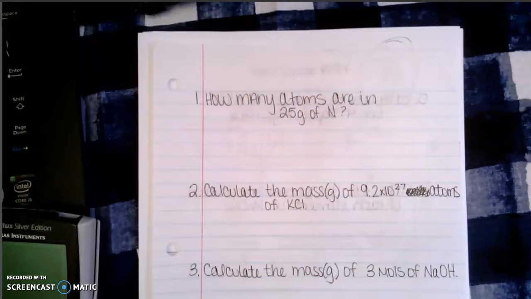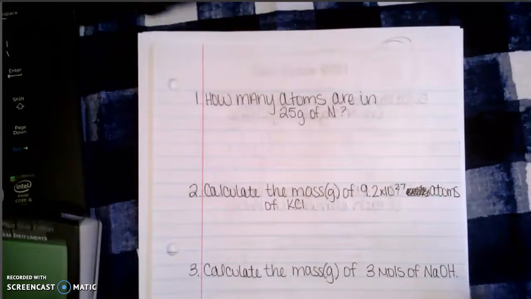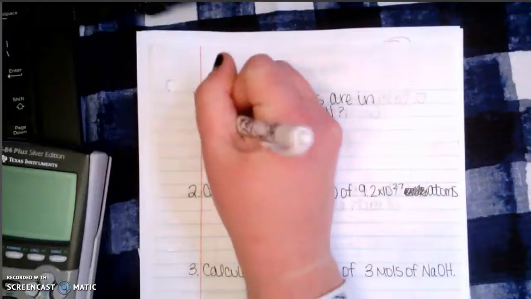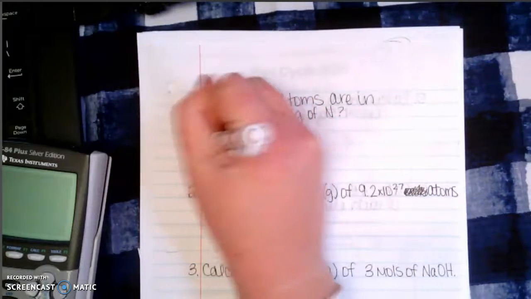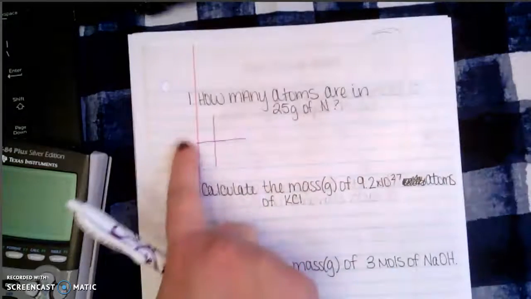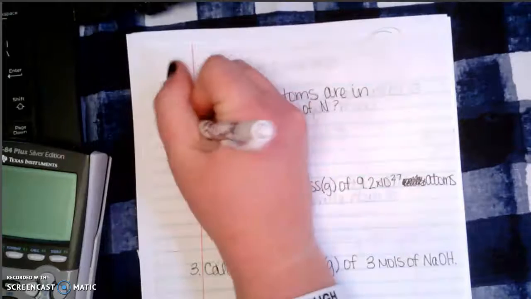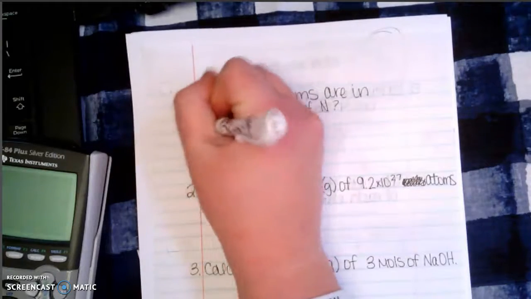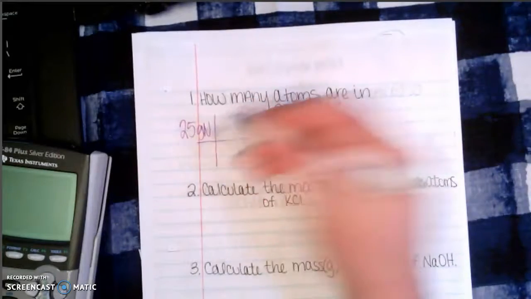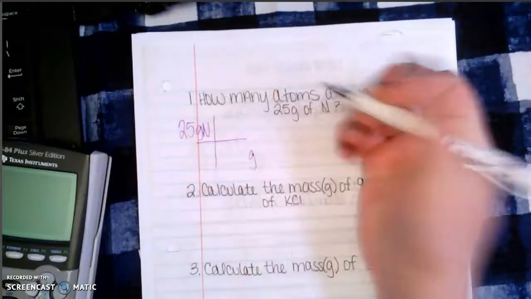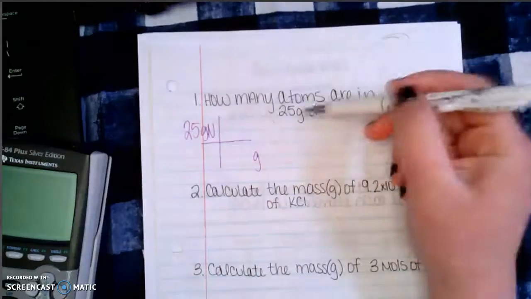So our first problem says, how many atoms are in 25 grams of nitrogen? Okay, so the first thing that I'm going to do is I'm going to draw my T-chart. Now the thing that goes up in the top left is the thing that I know from the problem. So I know that I have 25 grams of nitrogen. Now if I have grams here, that means I have to have grams down here, which makes sense because I can't go from grams to atoms.